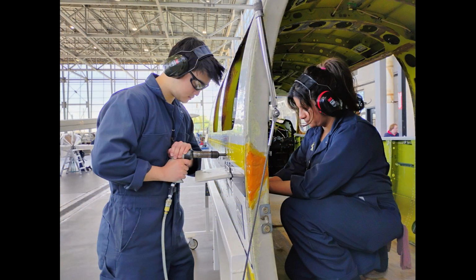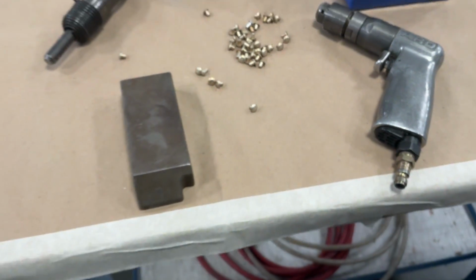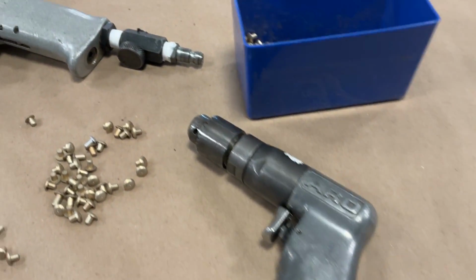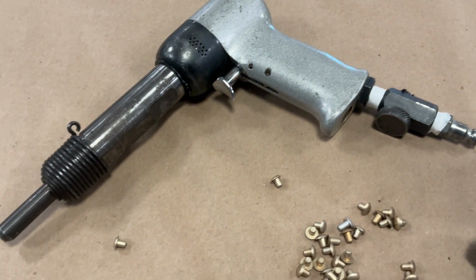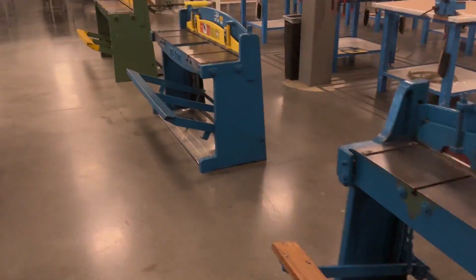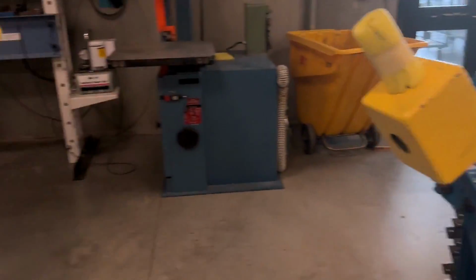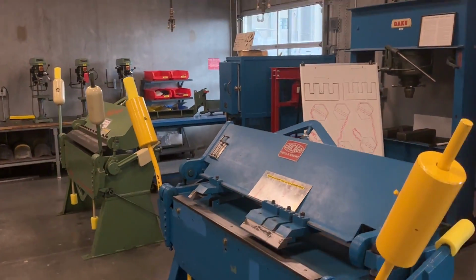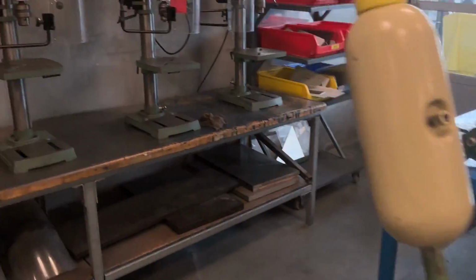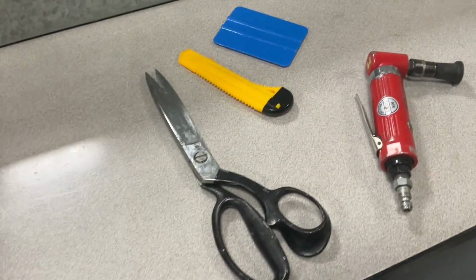Students will have the opportunity to spend time learning about how to install, remove rivets, and learn all the techniques related to special fasteners and different ways of putting airframes together. Here's the toolbox of the standard sheet metal technician, and here's our shop where we have all the equipment needed to cut, bend, form, shrink, stretch, and modify different types of aluminum and aluminum alloys for the airframe.